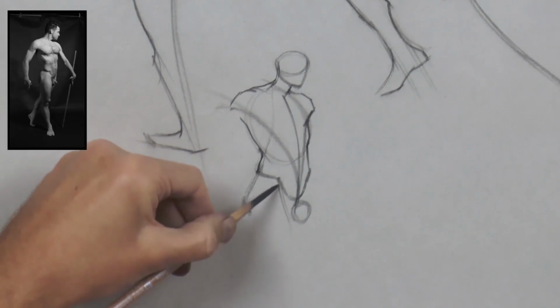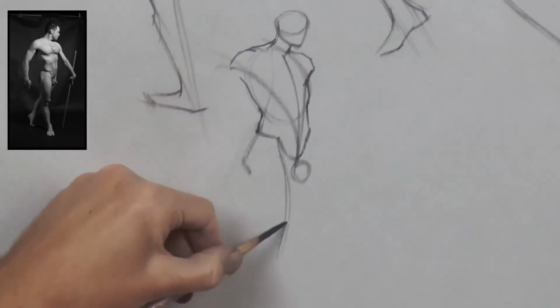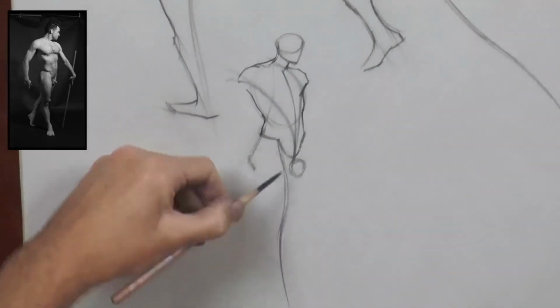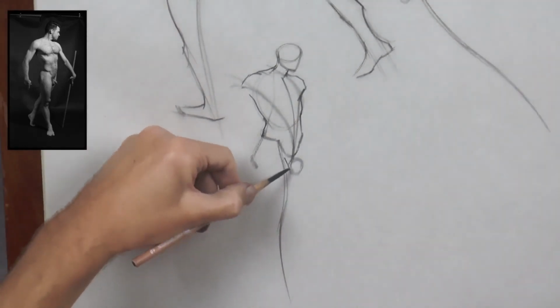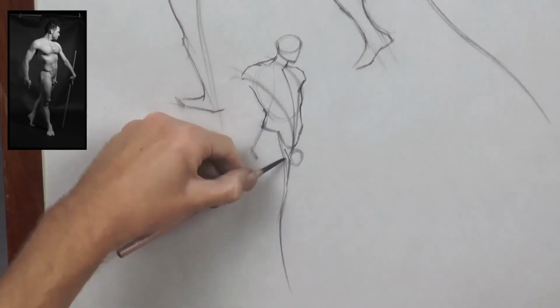Find the rhythm for this leg. And then he's got, you can see the adductors kind of connecting onto there.